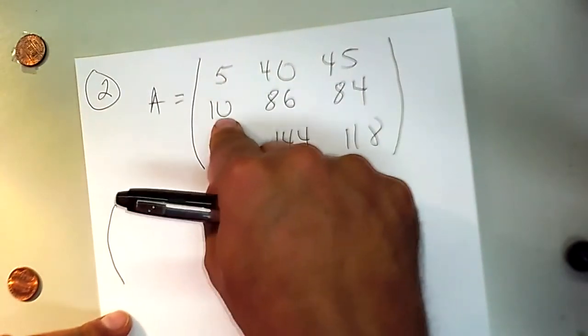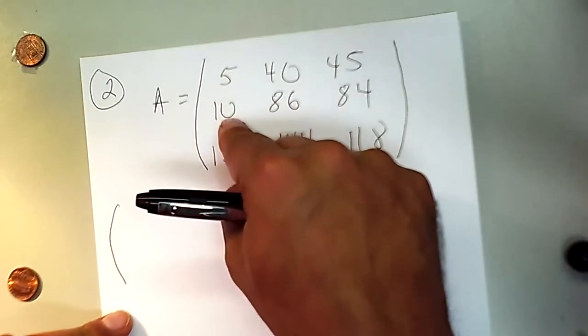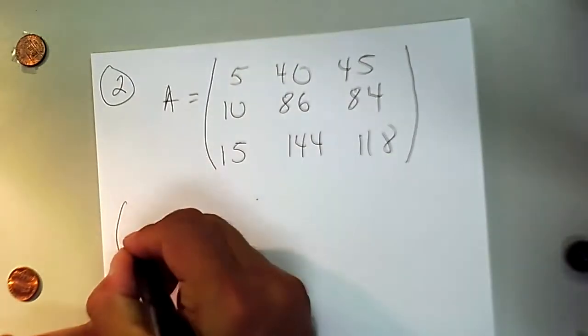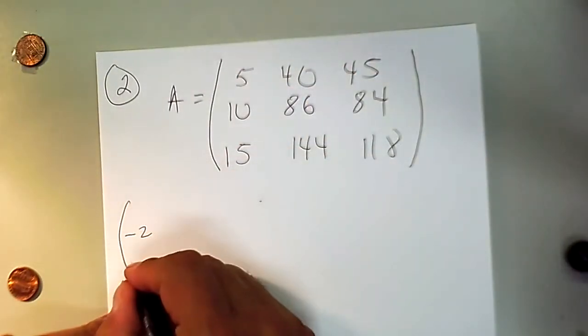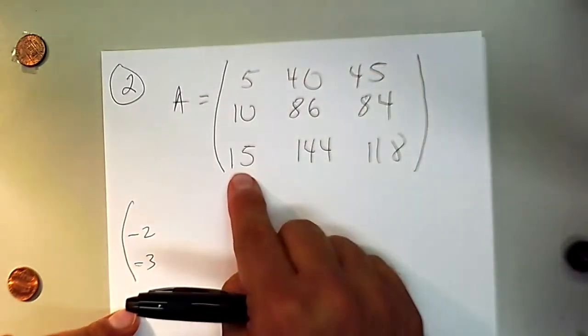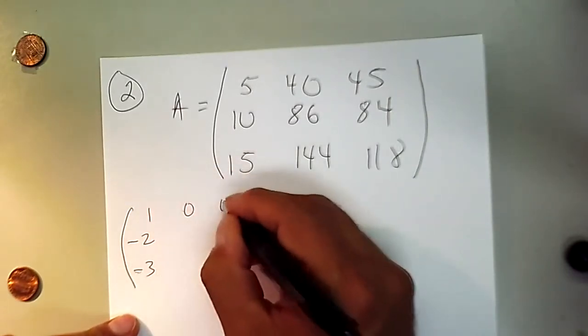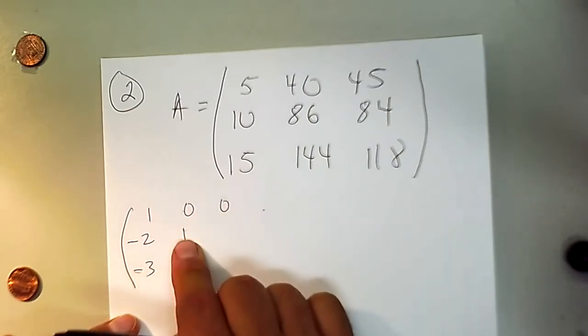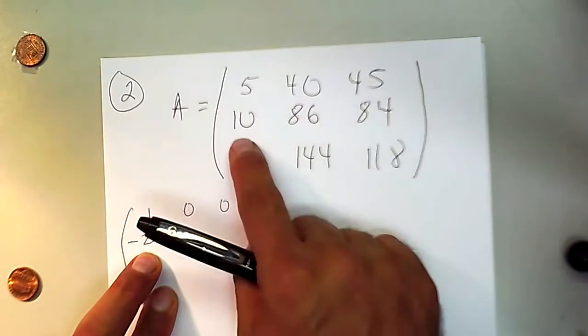So we have to take away twice this guy to get 0 here, because 10 is twice as much as 5. Take away 2 of the first row. Take away 3 of the first row to get rid of the 15. Well, I shouldn't say keep everything else. We're going to add twice the first row to the second row.